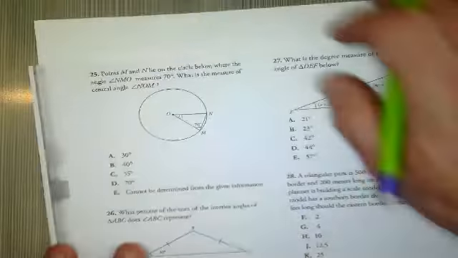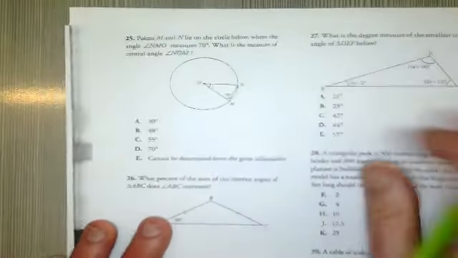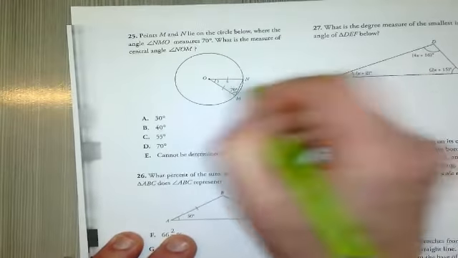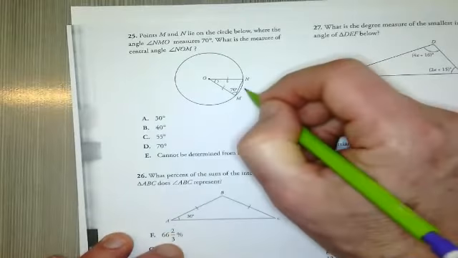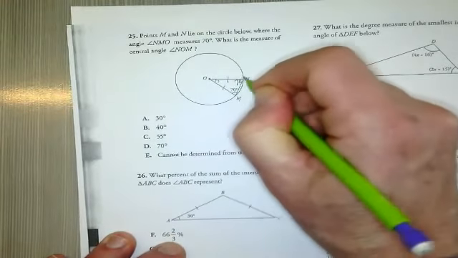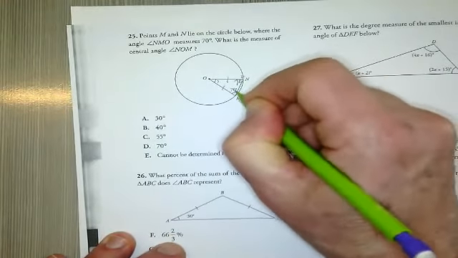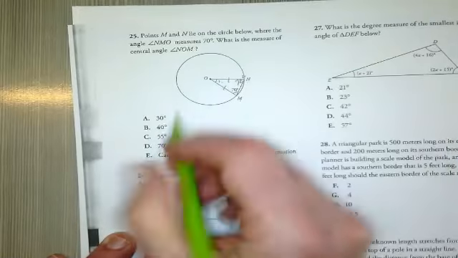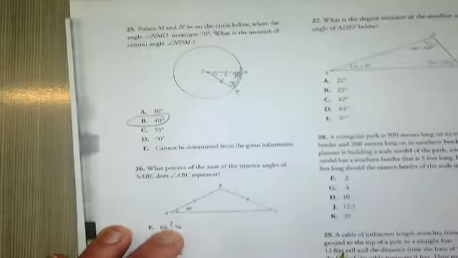Number 25. Here we go again. I've got an inscribed triangle. There's my radius. That's a radius, that's a radius. It's an isosceles triangle. So if this is 70 degrees, then this is 70 degrees. This plus this is 140. 140 taken from 180 means this angle is 40 degrees.